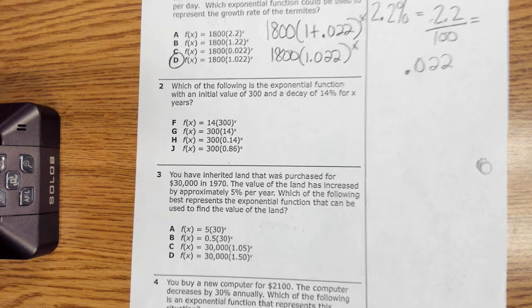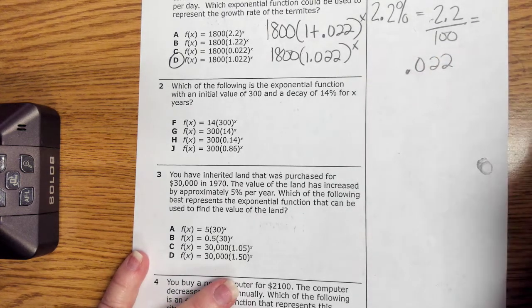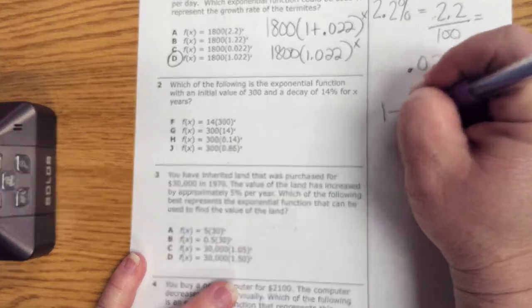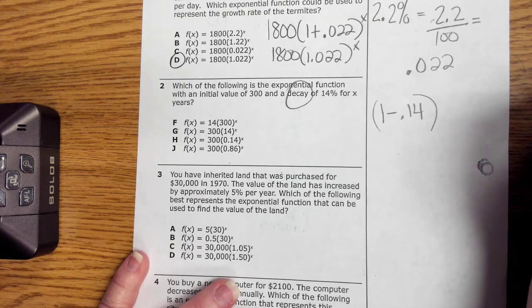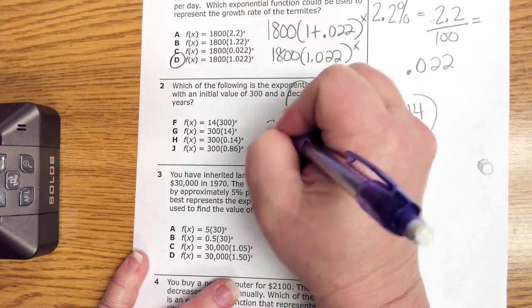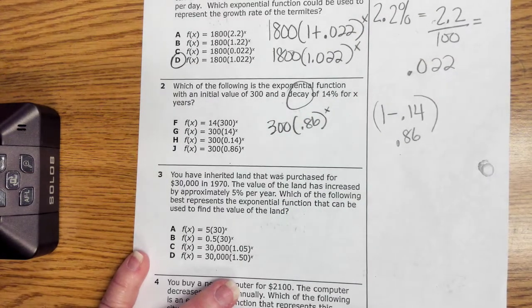I'll say it afterwards. Which of the following is the exponential function with an initial value of 300 and a decay of 14% for x years? So, what's 14% as a decimal, Brianna Hardy? All right, so 1 minus 0.14 because we're doing decay. That's going to be my R, and what am I going to get? 0.86, somebody said. So I've got 300 as an initial times 0.86 to the power of x. Which one is it? J.